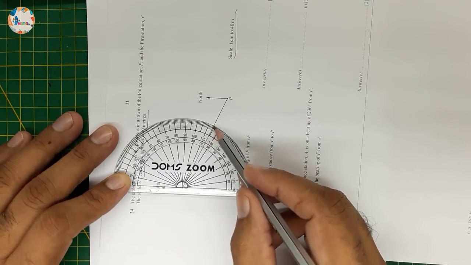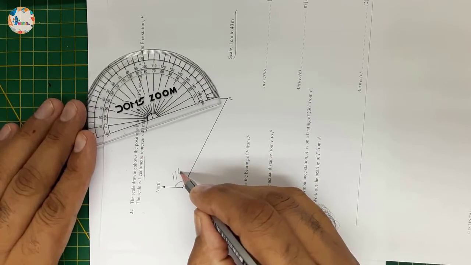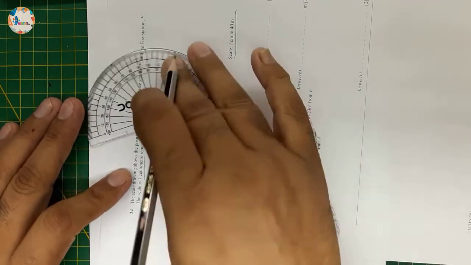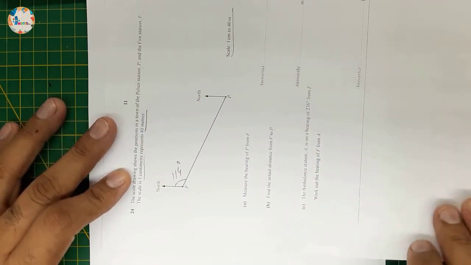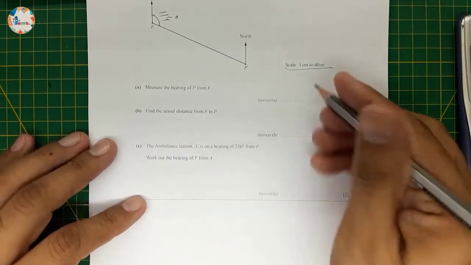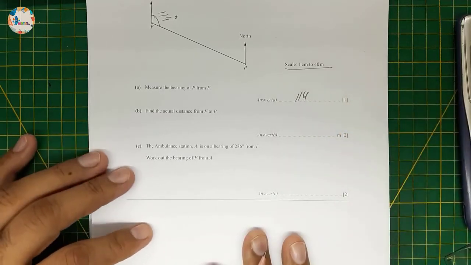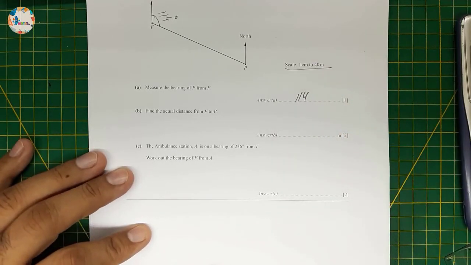So 1 less than 115, so this is 114. So we can write 114 degrees. So our answer will be over here at the proper place. So 114. Then find the actual distance from F to P.